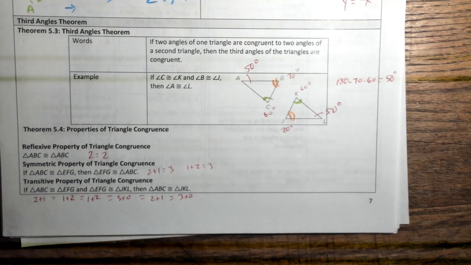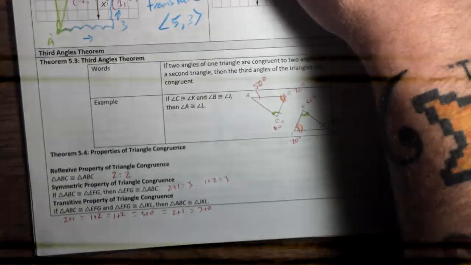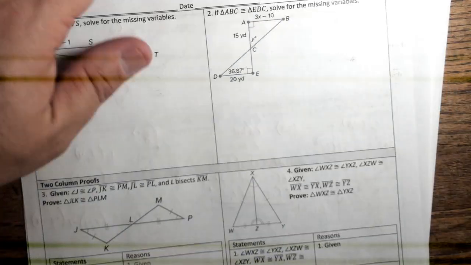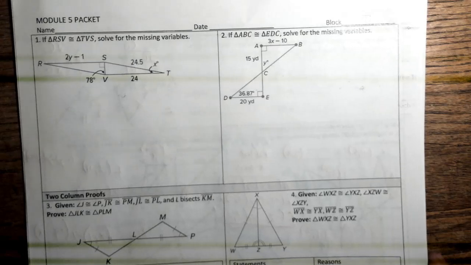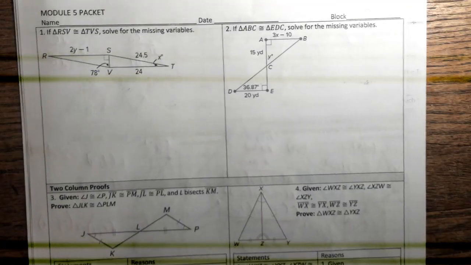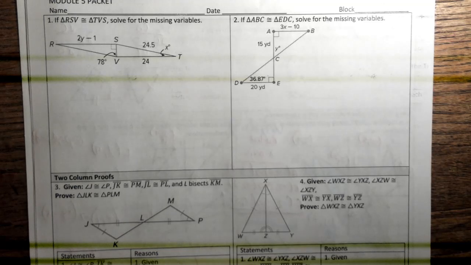All right, flip over to page 8. Page 9 will be the independent practice for this topic. Excuse me, there's page 9. 4 problems. But first, page 8. So, move this light. There we go. All right, how about page 8?